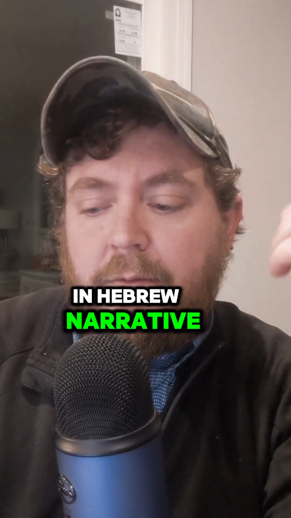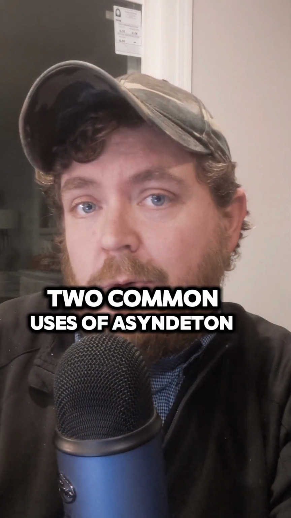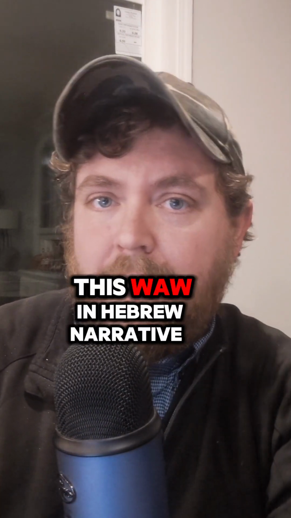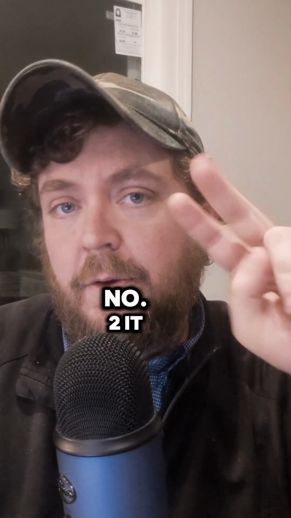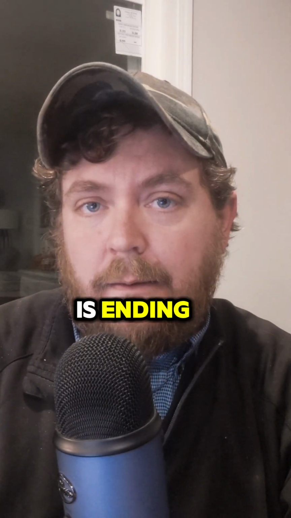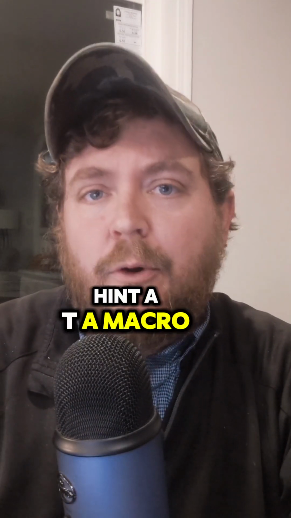In Hebrew narrative, the Waw helps to keep the narrative moving forward, which means there are 2 common uses of asyndeton, or the absence of this Waw, in Hebrew narrative. Number 1, it indicates the beginning of a new section, or number 2, it indicates the summary of the section that it is ending.